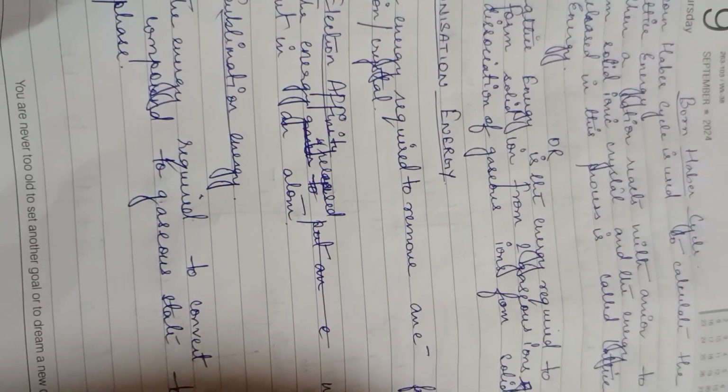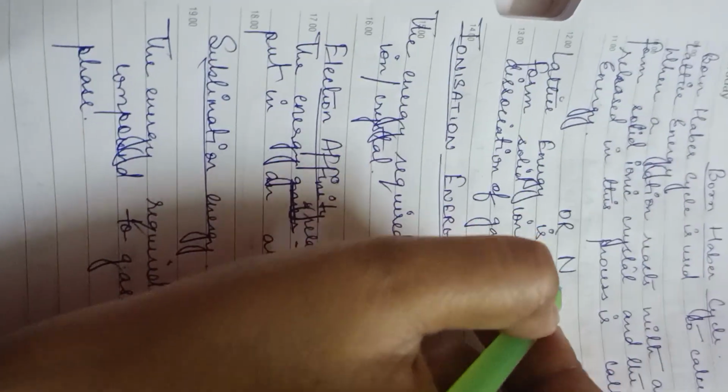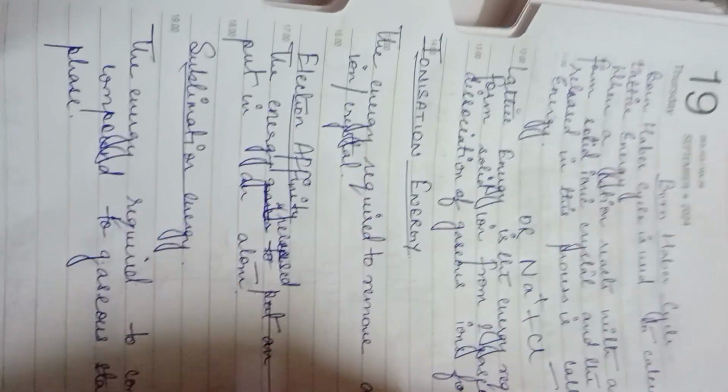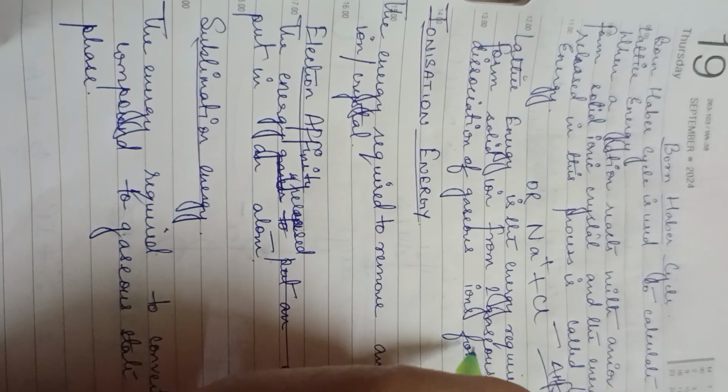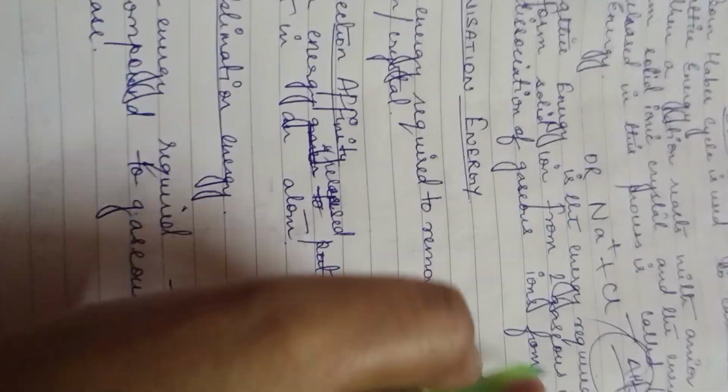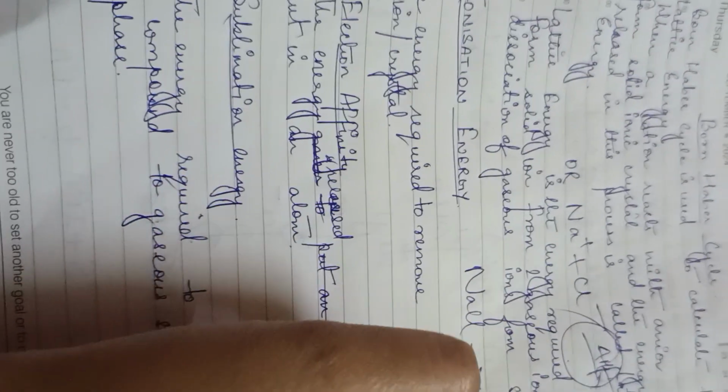So either you are forming Na plus and Cl minus into NaCl, and the energy released in this process is called lattice energy, or you are breaking NaCl into Na plus and Cl minus. This is also your lattice energy.